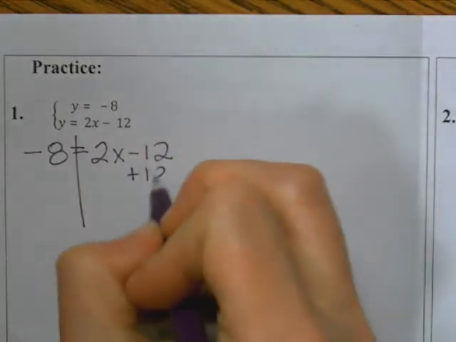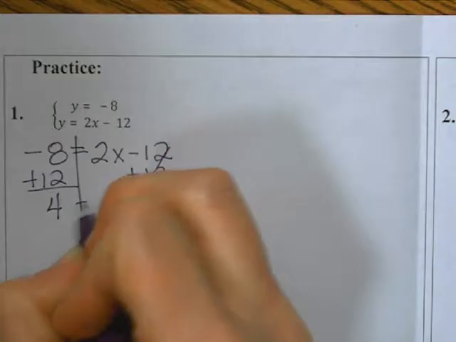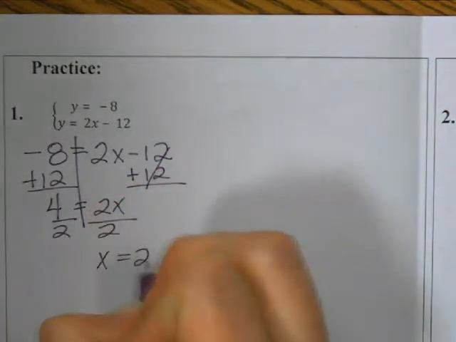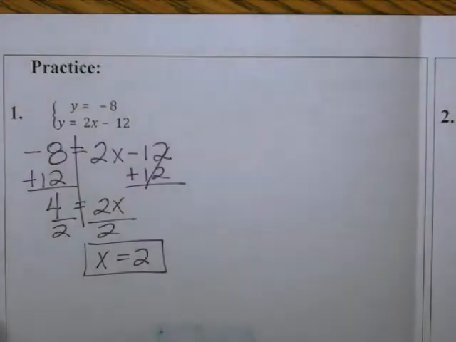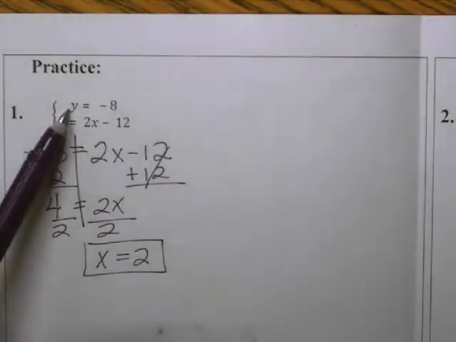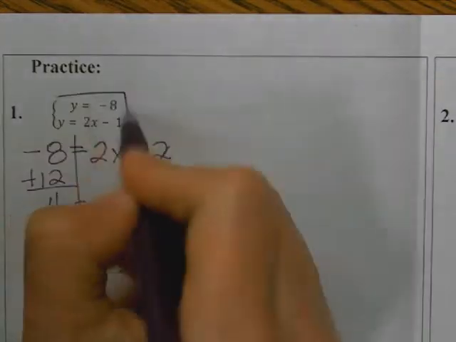So you're going to add 12 to both sides. So you get 4 equals 2x. Divide by that 2. X equals 2. Now we also have to figure out what y is. Well, look at your top up here. Can we figure out y really easily? Yes. I don't have to plug this 2 in because it already says that y is worth negative 8.